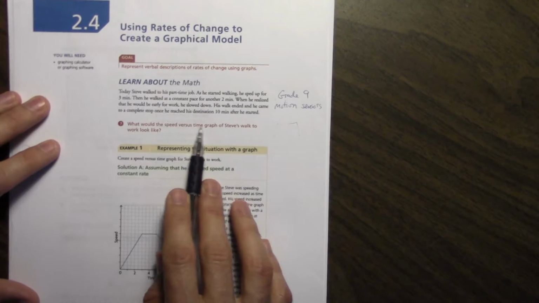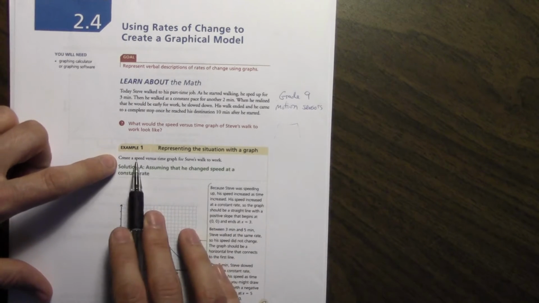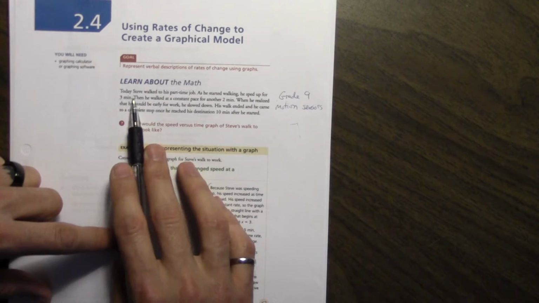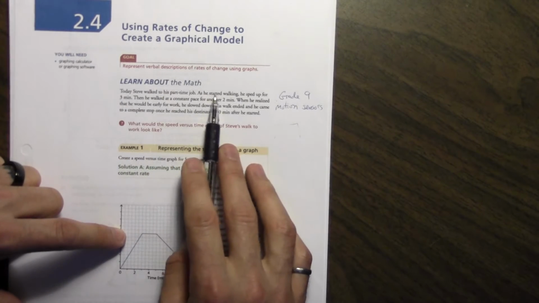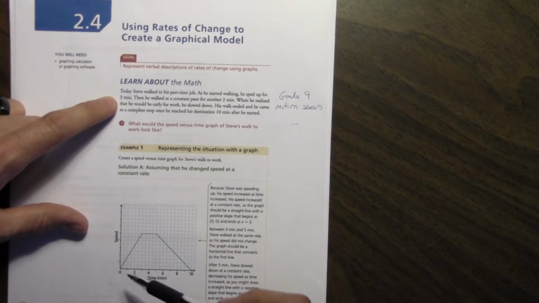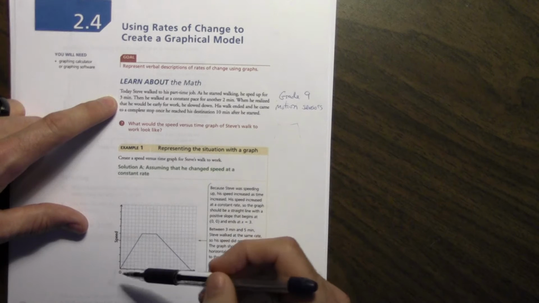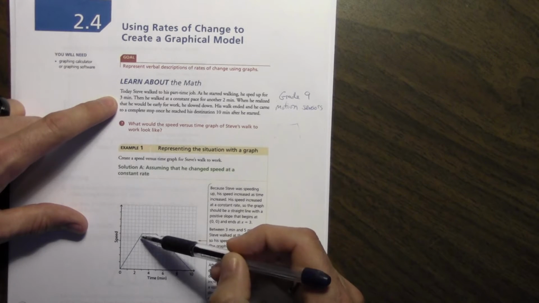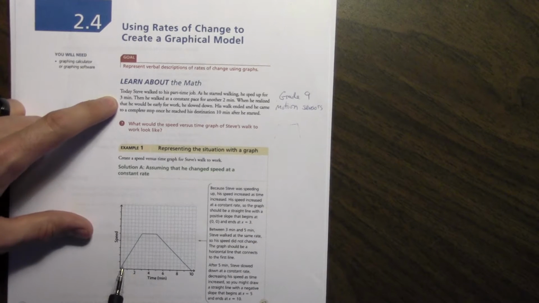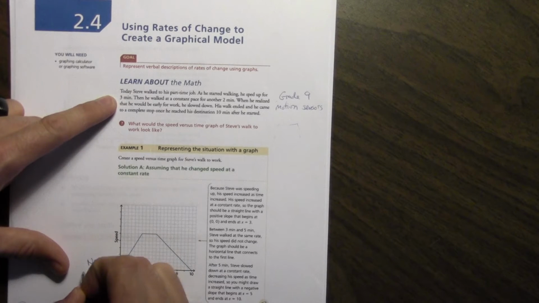So it says, what would the speed versus time graph look like for Steve's walk to work? So create a speed versus time graph for Steve's walk to work. First of all, it tells us he's walking to his job. As he started walking, he sped up for 3 minutes. So from 0 to 3, okay? Be careful now. This is speed versus time, not distance versus time. There's a difference.